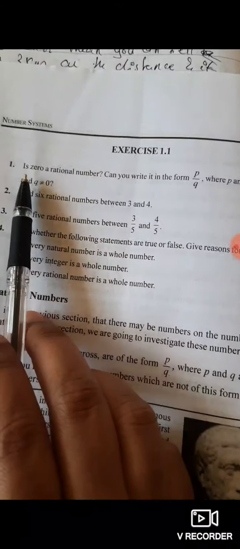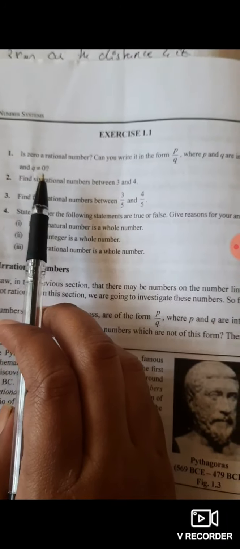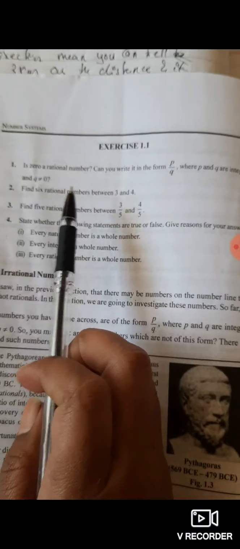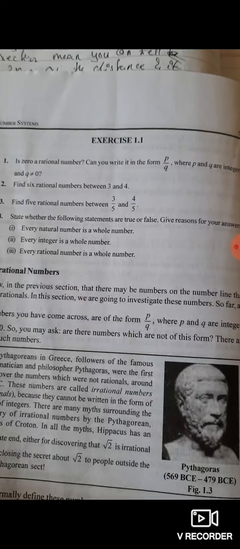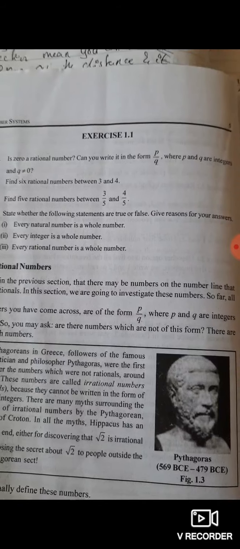The first question is, is 0 a rational number? Hope it is clear to you. Is 0 a rational number? Can you write it in the form of p by q, where p and q are integers and q not equal to 0, is the question. Hope the question is clear to you. Here is the solution for it.